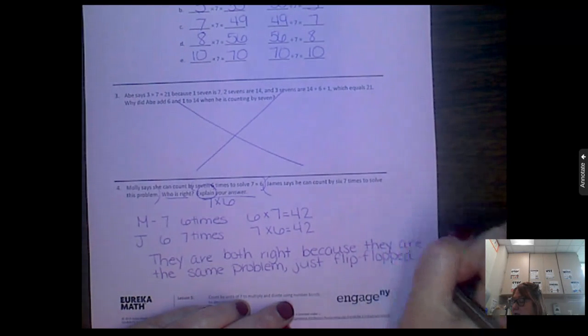They're the same problem, just flip-flopped. And then we'll say commutative property. Okay. So they are both right because they are the same problem, just flip-flopped. So 6 times 7, 7 times 6, they are literally flip-flopped. They're the same numbers, just flip-flopped. It's a commutative property because they're flip-flopped, but the answer is still the same.